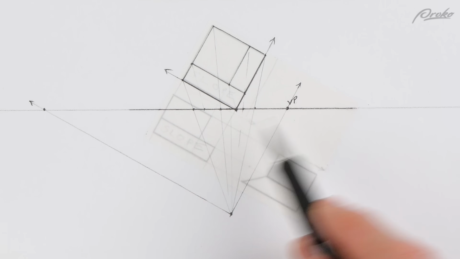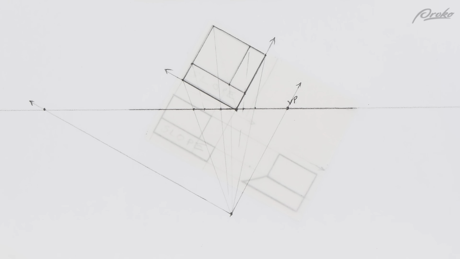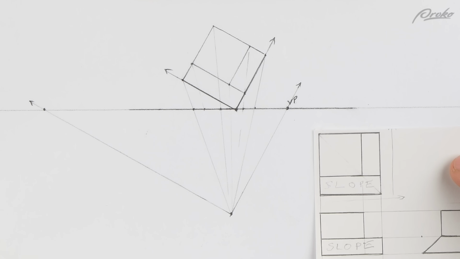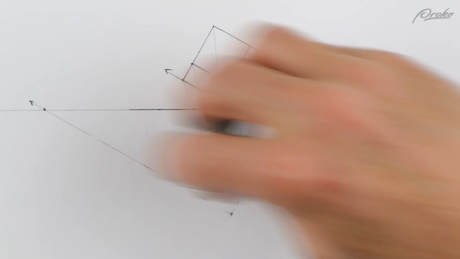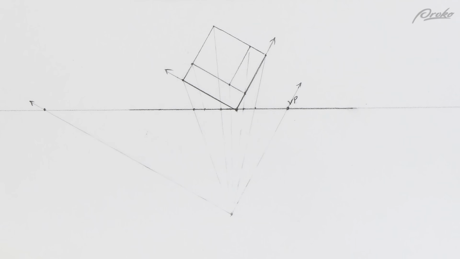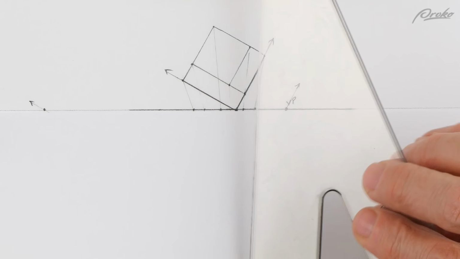Okay, that step is essential. Skip that step and you won't know where your vanishing points are. Now we can take away that thing underneath there and we are left with this. We will then use the elevations in the next stage. Well, we hardly need this anymore, so we could erase it. Or I could just put a piece of paper over it. I had that piece of paper prepared.